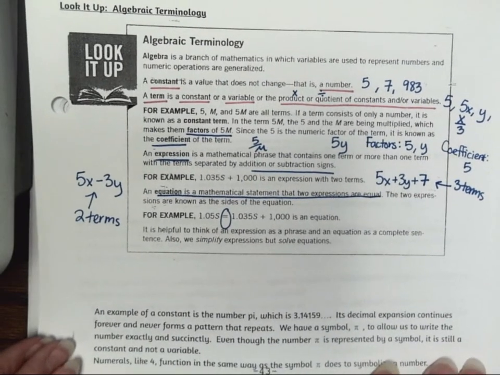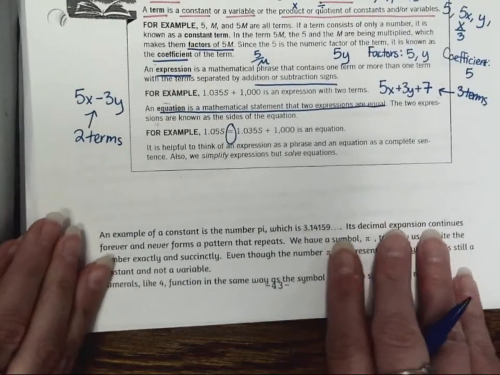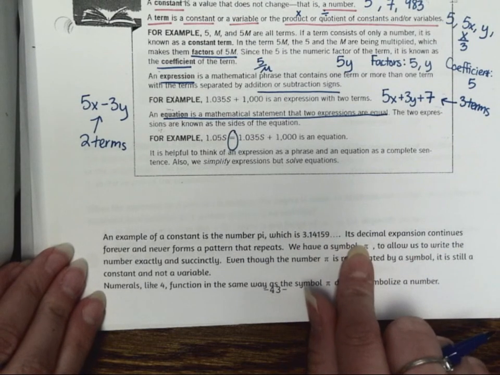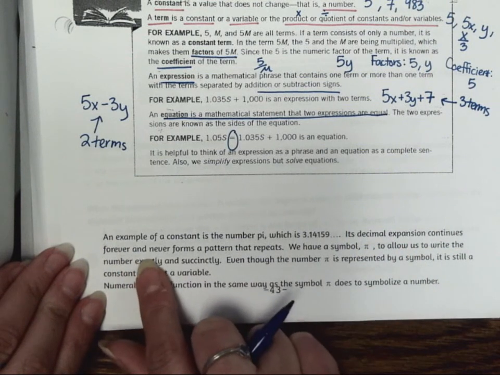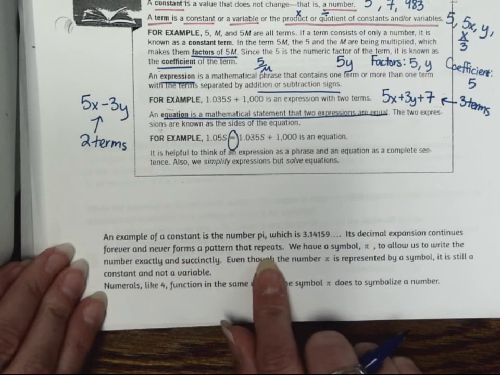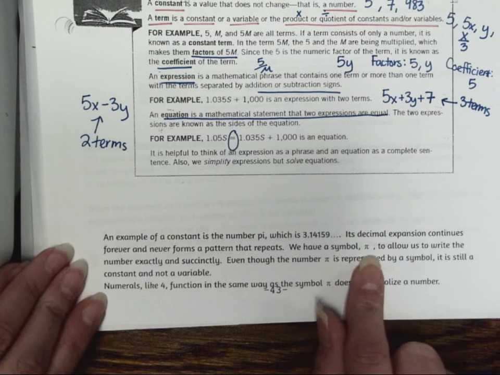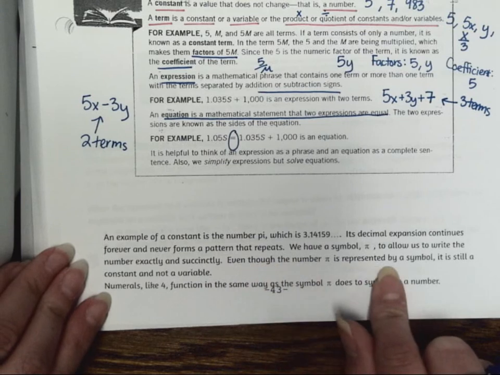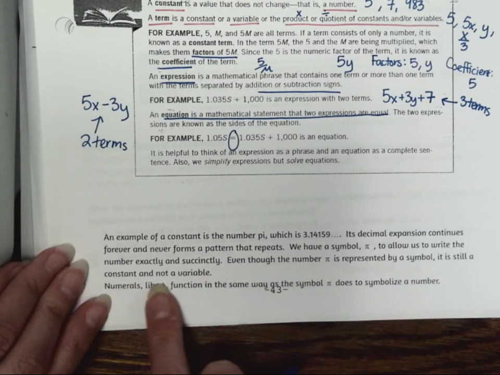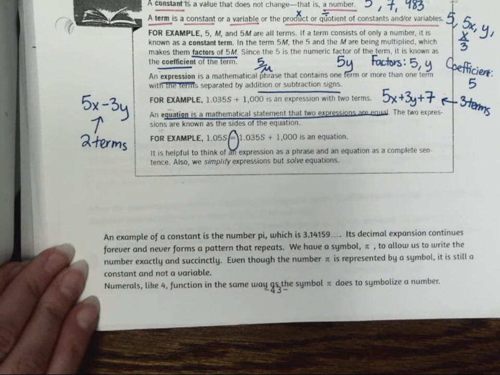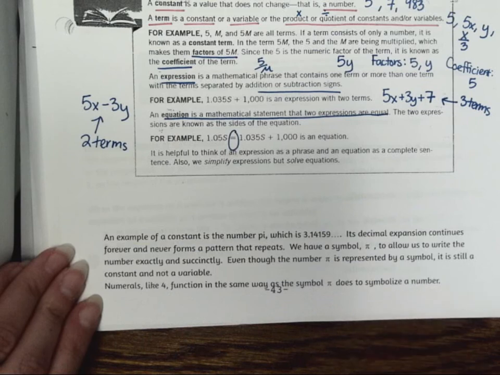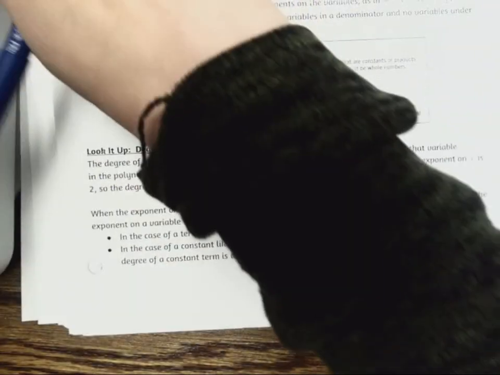An example of a constant is the number pi, which is 3.14159, and it continues on forever. Its decimal expansion continues forever and never forms a pattern that repeats. We have a symbol pi to allow us to write the number exactly and succinctly. Even though pi is represented by a symbol, it's still considered a constant because it's an exact value and it doesn't change. Numerals like 4 function in the same way as the symbol pi does to symbolize a number. So it's a value that never changes.